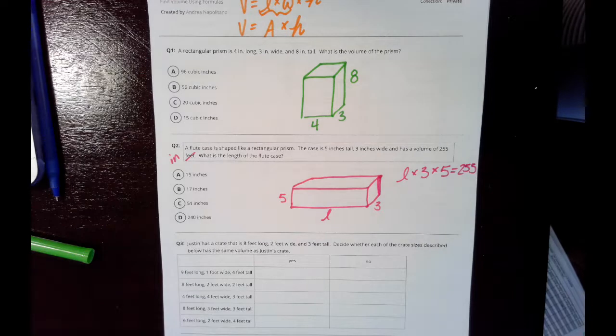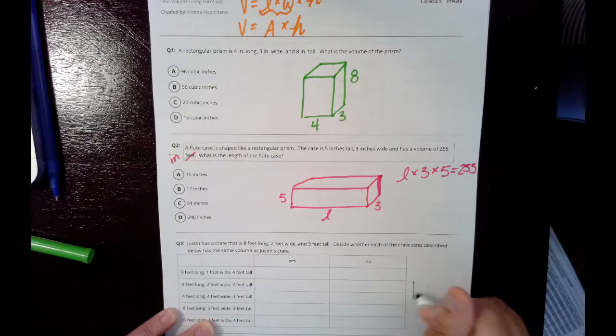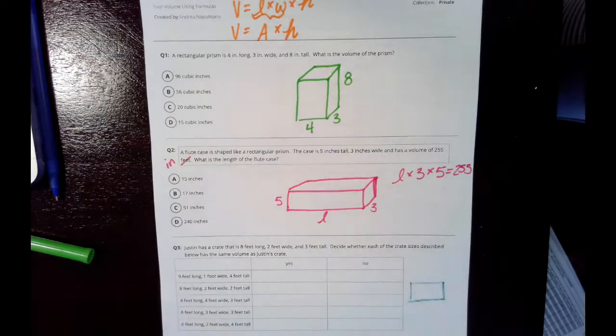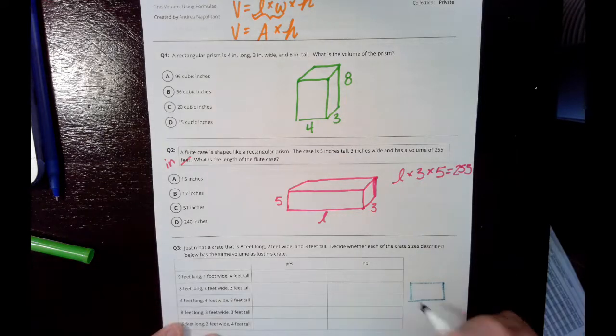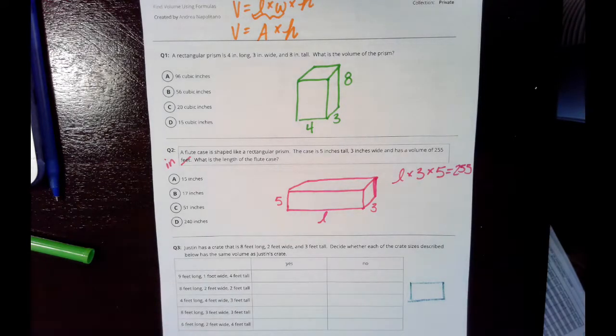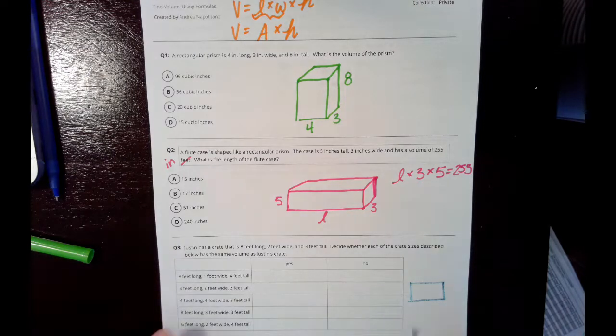Okay? So the crate is... Ooh, that's not a good pen. I got one that works. Oh my gosh, that one's not good either. Oh, my markers are dried out, my friends. Okay.